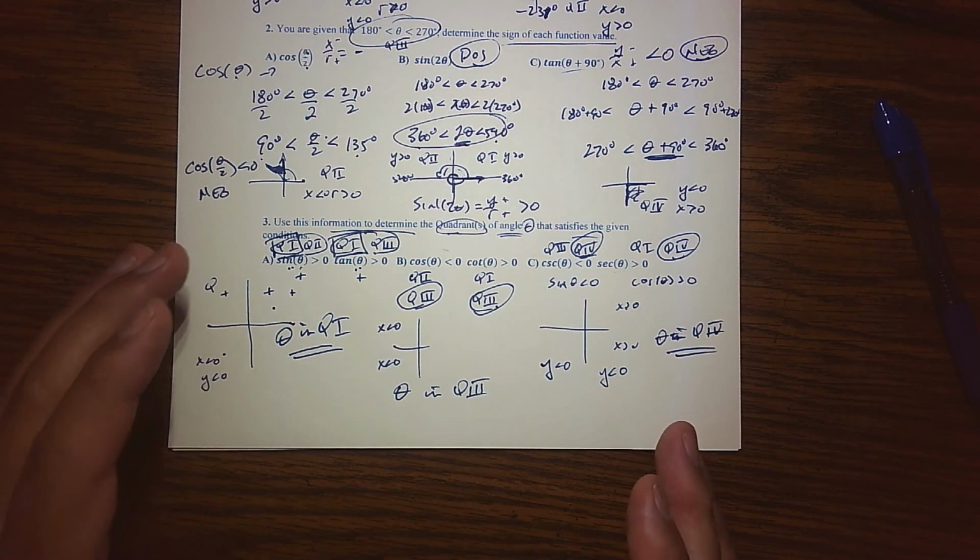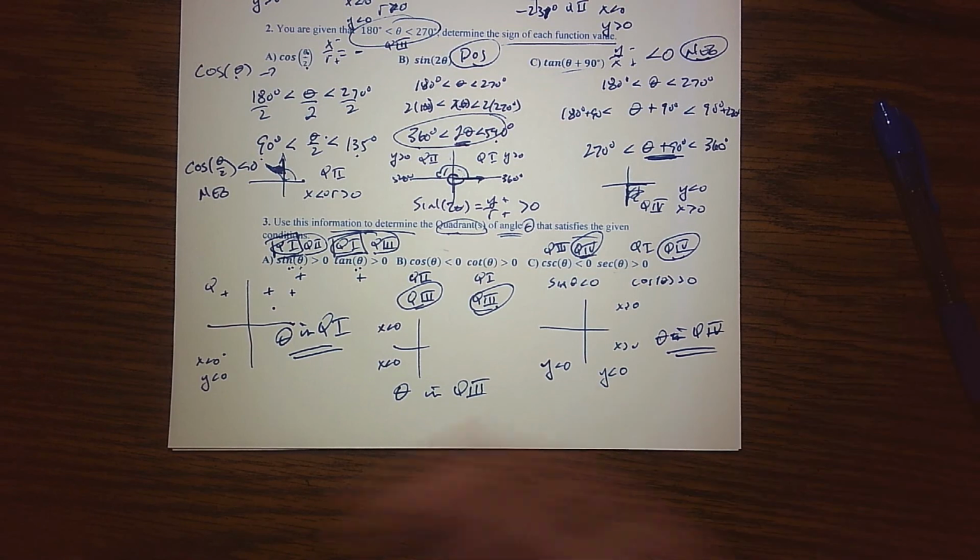Of course, you can make this harder by putting in a third quality, but I don't think there's any homework problems like that. So that should wrap up this positive and negative idea. Let's move forward and learn even more things that we can do with regard to our trig functions with an x, y, r definition.